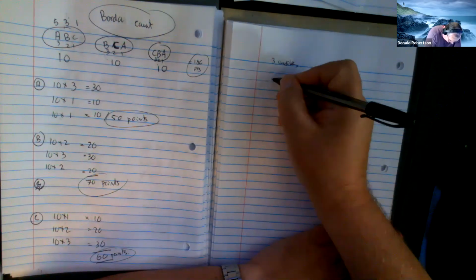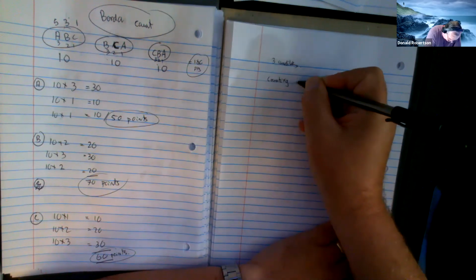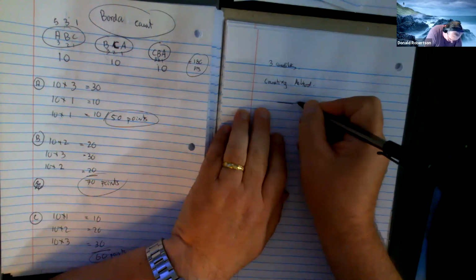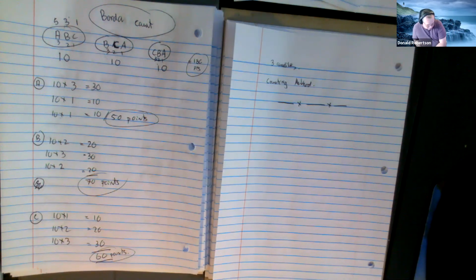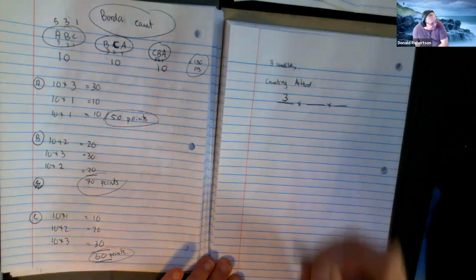This is a counting method that you use. 3 candidates, 3 numbers are going to be multiplied together to find the total number of ways this could happen. When you come to the first candidate, isn't there 3 choices?